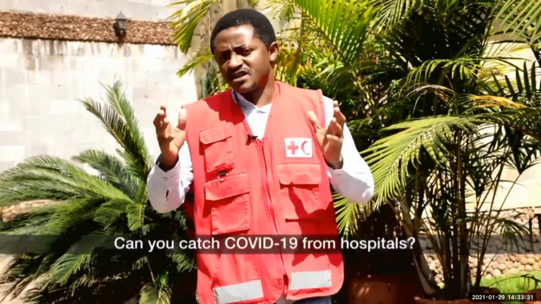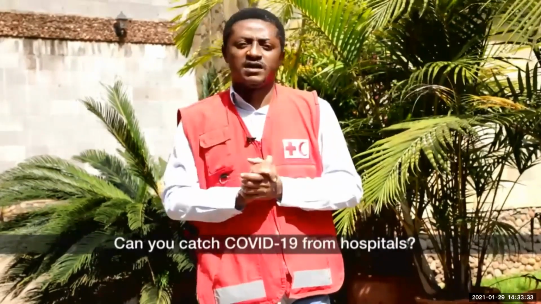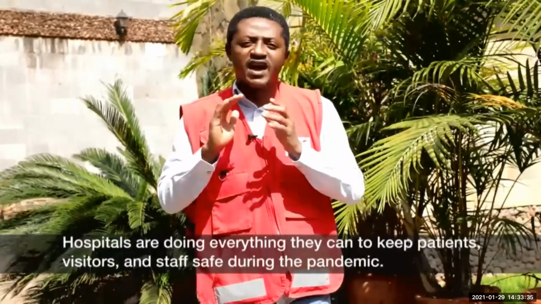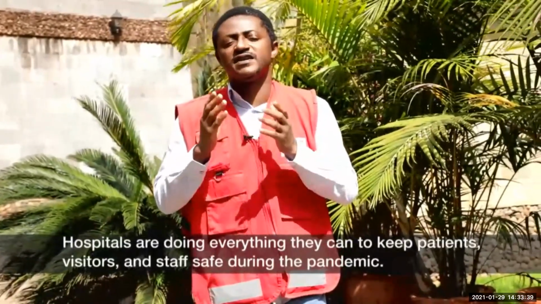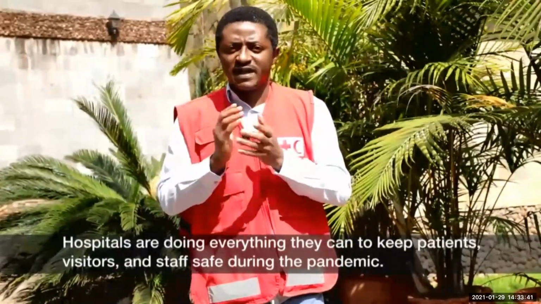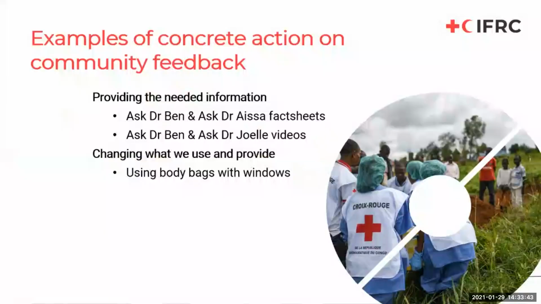Can you catch COVID-19 from hospitals? Hospitals are doing everything they can to keep patients, visitors, and staff safe during this pandemic. And then he goes on explaining that topic more in detail.